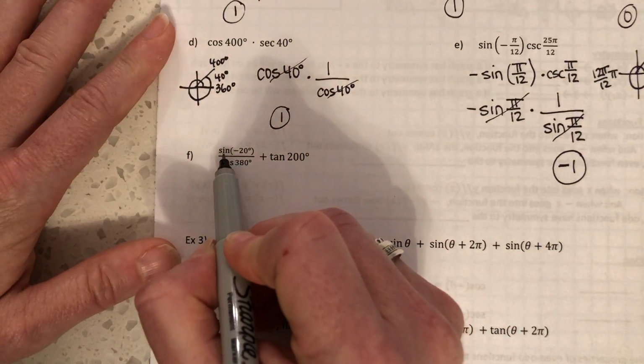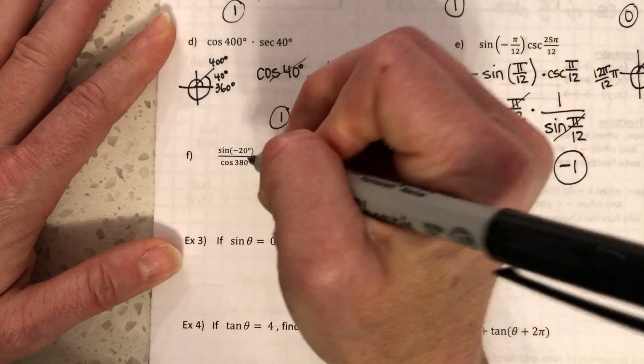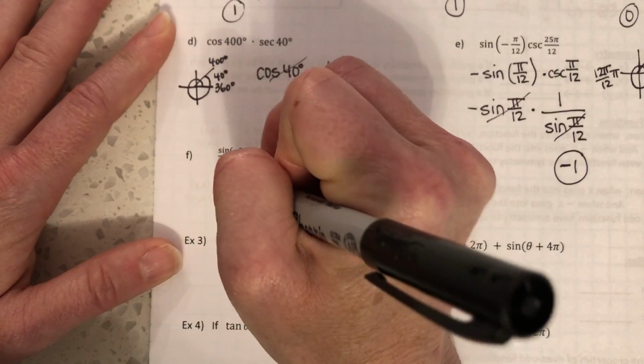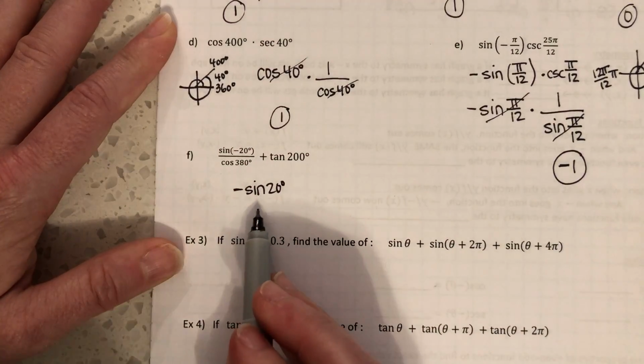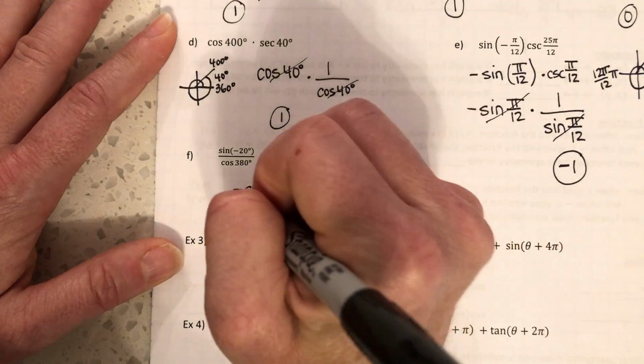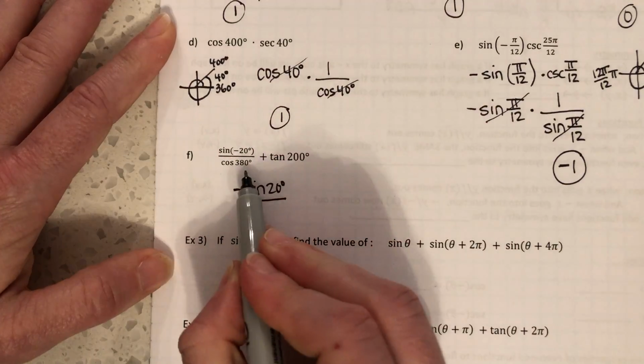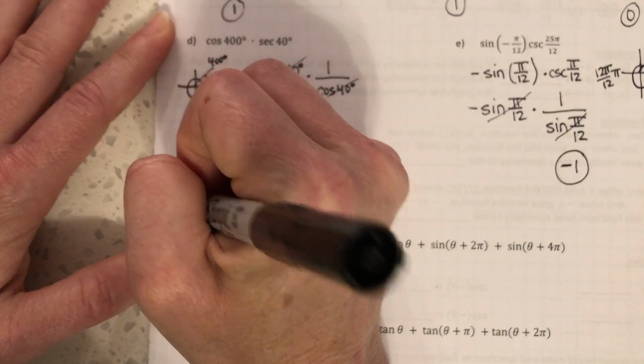Well, we know that the sine of negative 20 degrees, I can rewrite that as the opposite of sine 20 degrees. I know that's one of my identities, all right? That's the fact that sine is an odd function. Then I'm going to divide that by cosine 380. Let's rewrite that in terms of its reference angle.